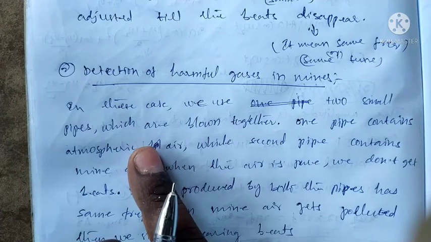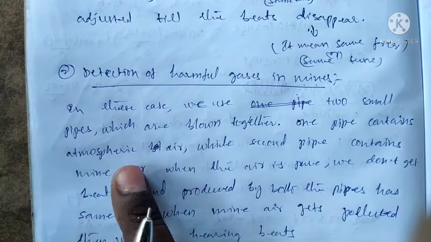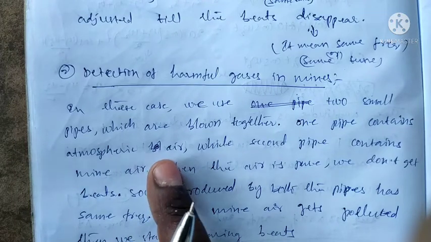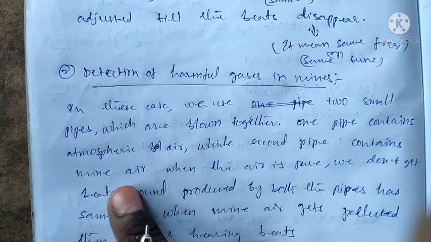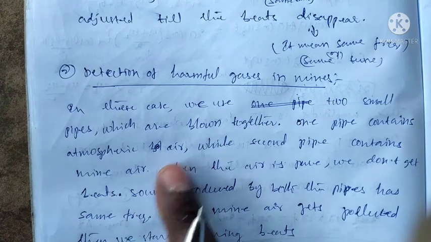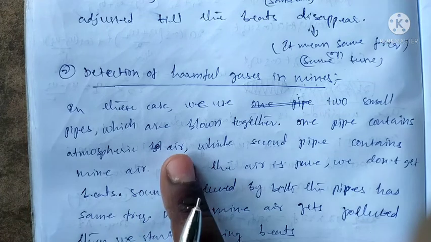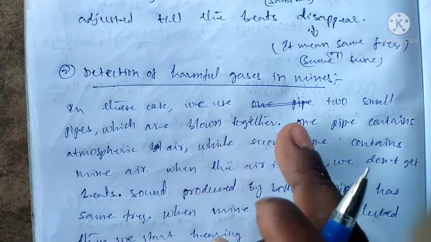One pipe contains atmosphere air, meaning normal air. The second pipe contains mine air. They have different frequencies, and so we get the detection of harmful gases.